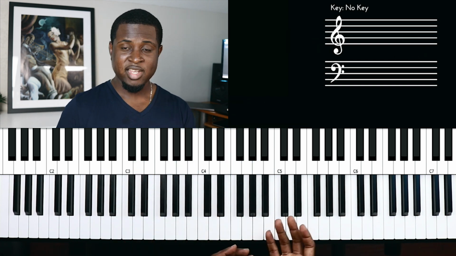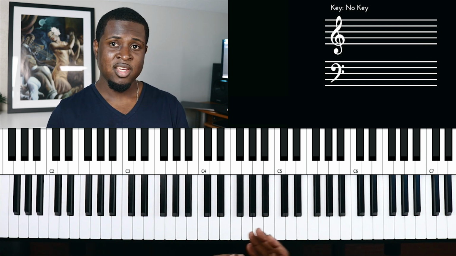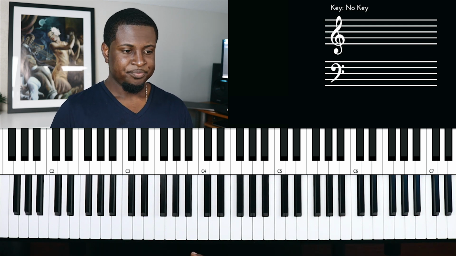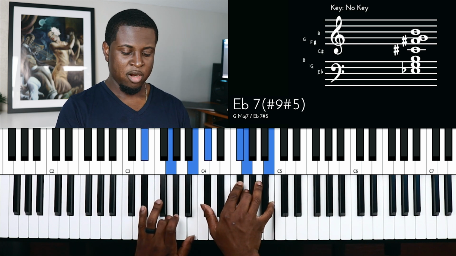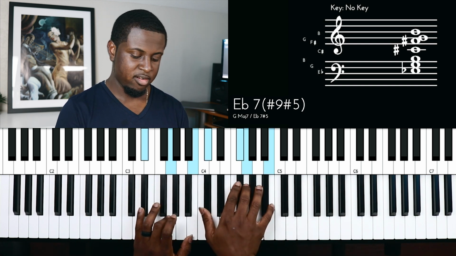Alright, so that's me using the A. Here I'm going to use the E flat sharp 5, sharp 9, right? Because it's a tritone away, all right?